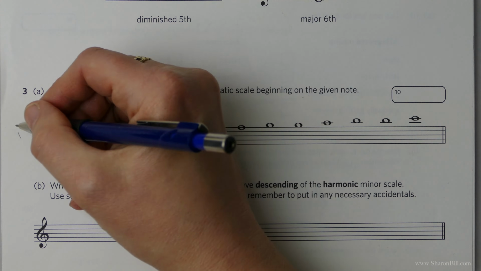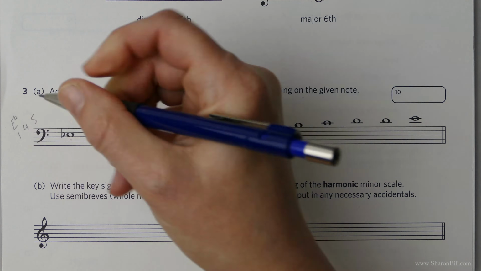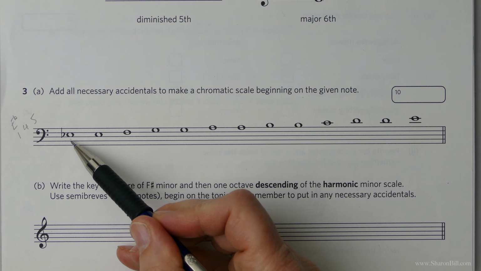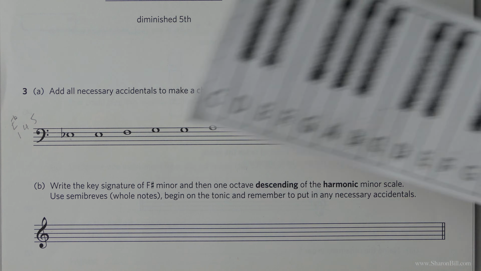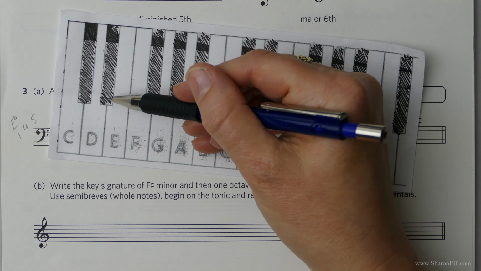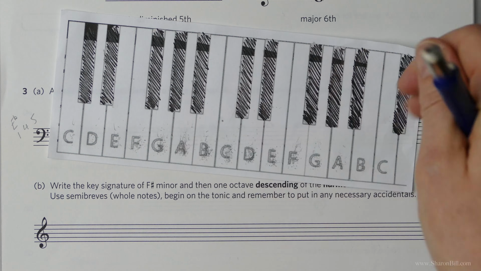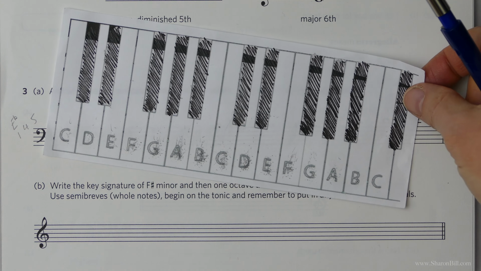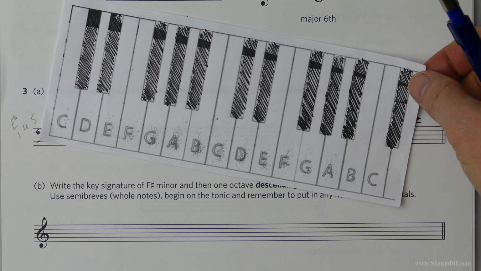So we're starting on E flat. And so if ever you get the choice, you choose E flat rather than D sharp, for example. We would write it as E flat, not D sharp. You probably won't get the option here because they've given you the note heads, but it's worth just spending a minute doing a little bit of revision.